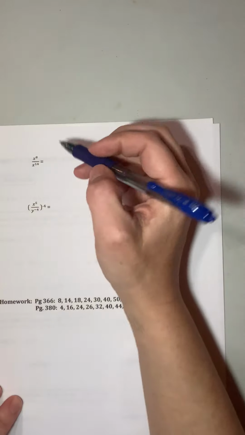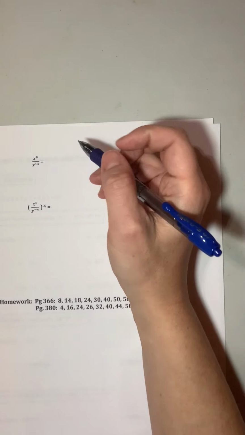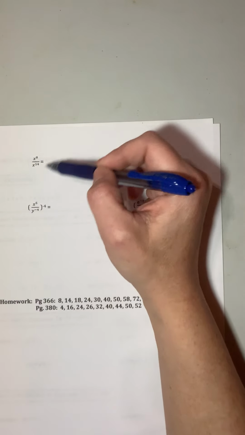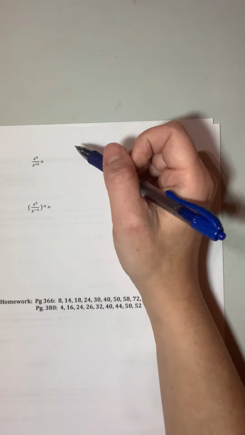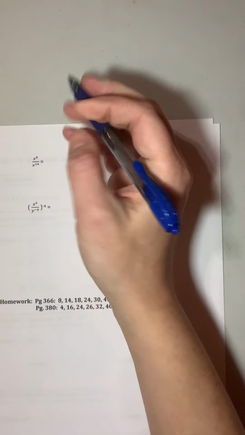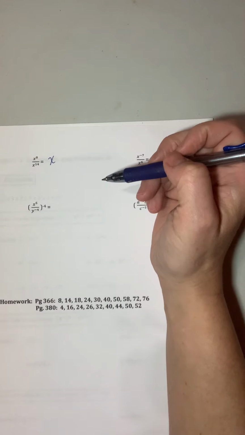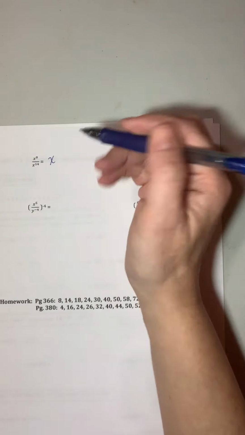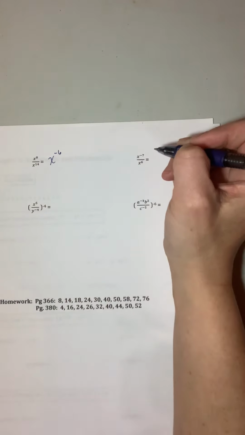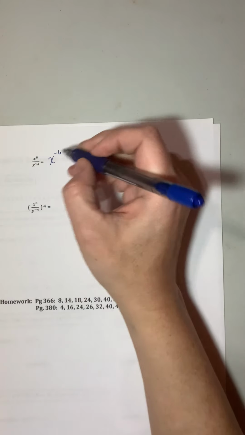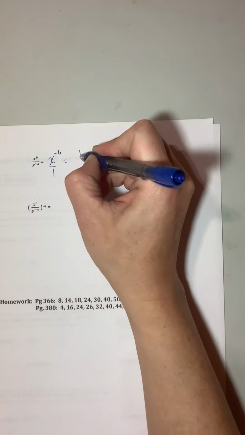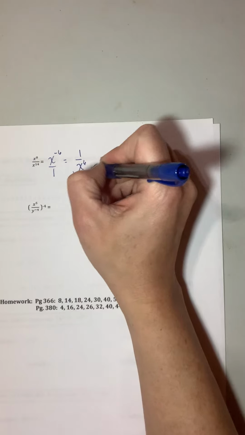Okay, x to the 8th over x to the 14th. So in our division one that we learned a few minutes ago, when you have the same variable on the top and the bottom, we subtract our exponents. So 8 minus 14 is negative 6. And because it's negative, we need to flip it to make it positive.